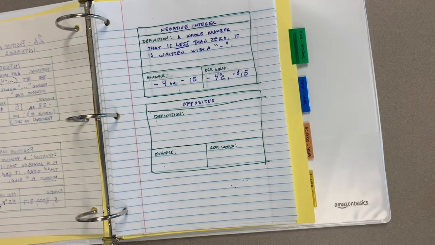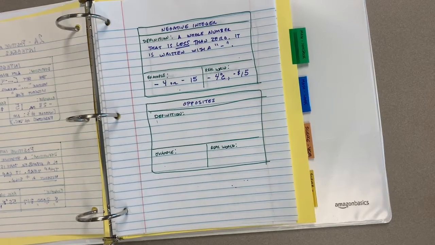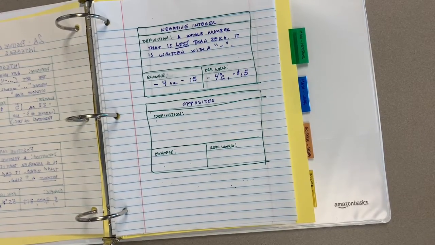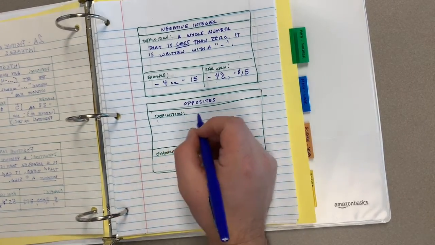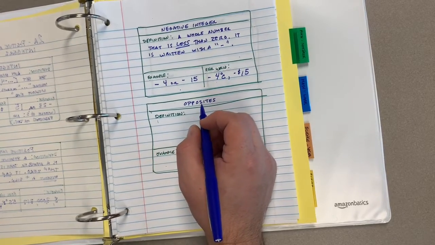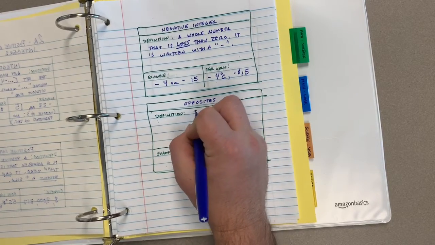Likewise, ladies and gentlemen, when we have positives and negatives, of course, we are also going to have opposites. So, opposites are two integers.